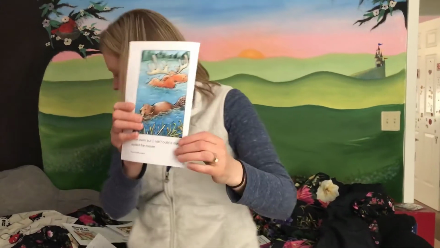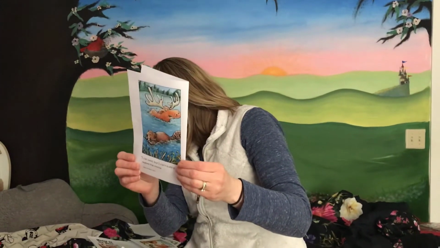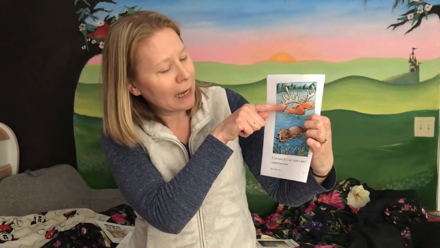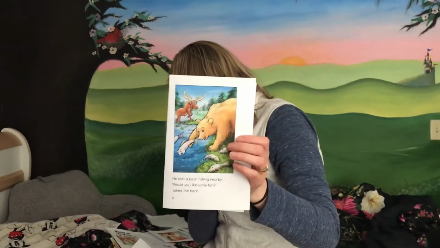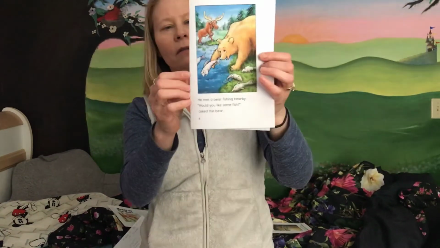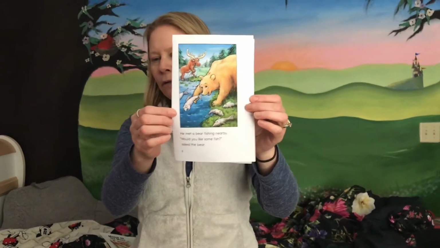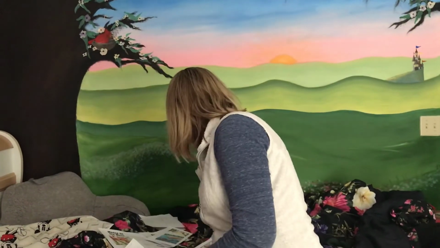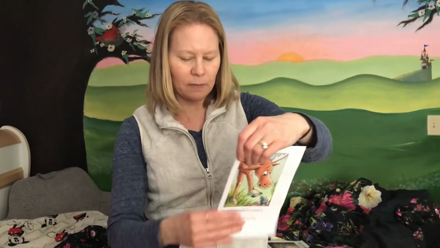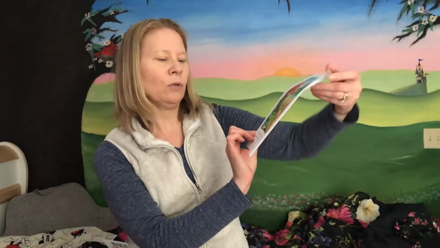So let's talk a little bit about some of these here. For this one, we can use the word behind. So the moose is behind the beaver. He's behind him. And then for this one, we can use the words in front. The bear is in front of the moose, catching that fish. The bear is in front. What are your sentences for behind and in front? Here we go.